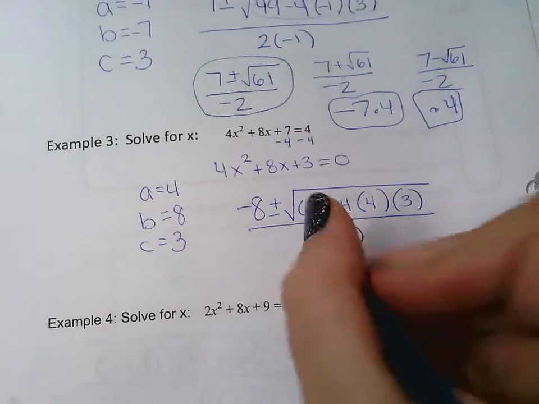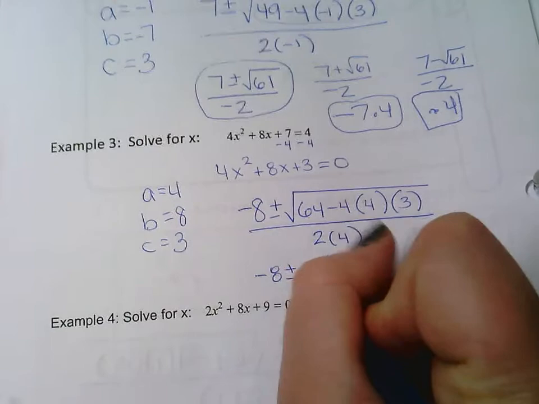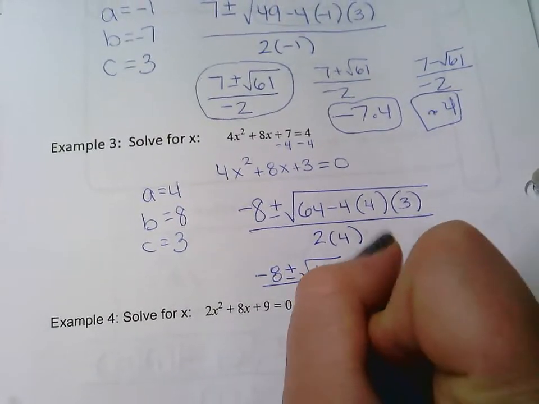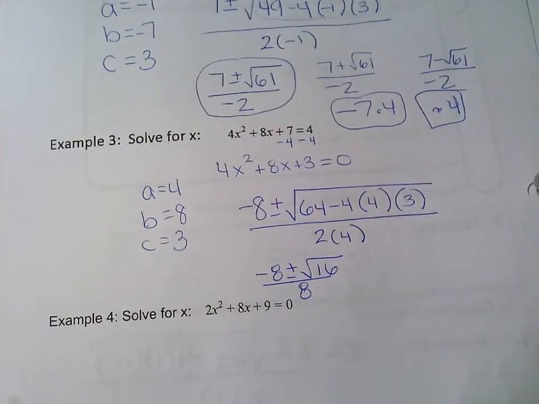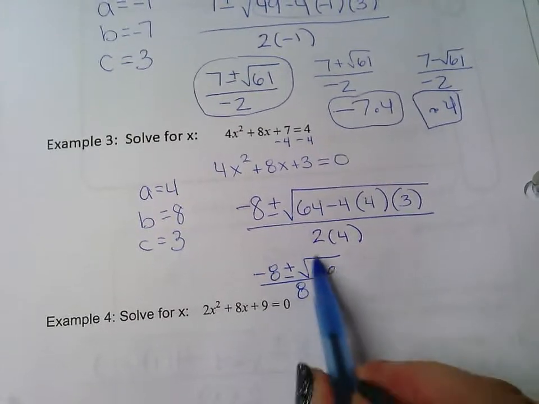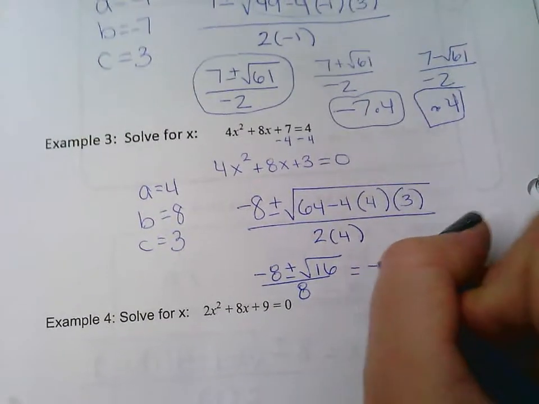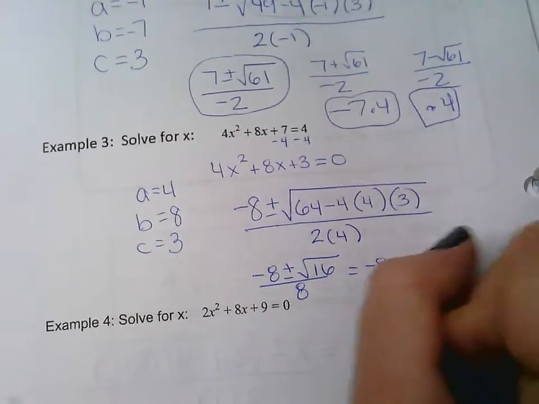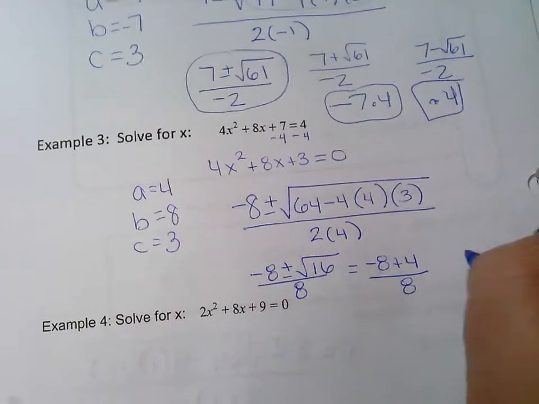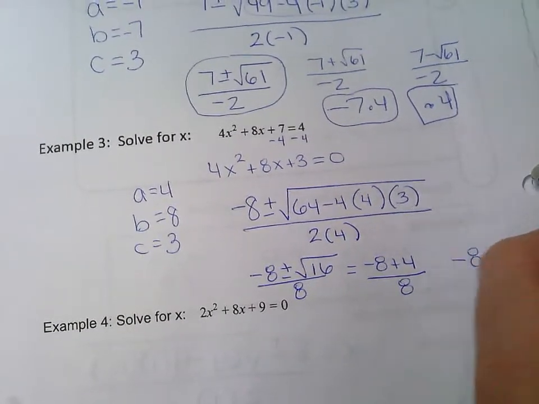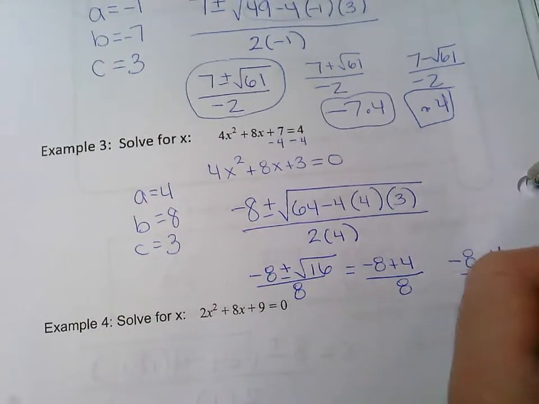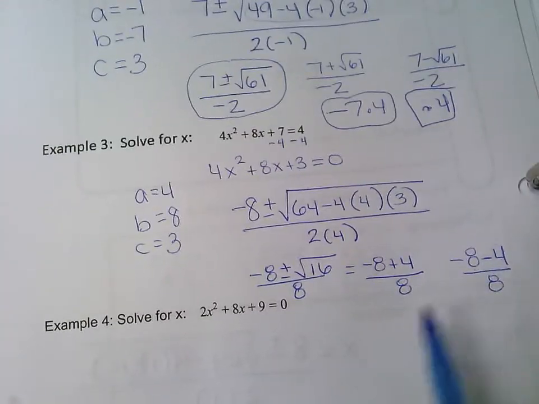So I've got -8 plus or minus the square root of 16 divided by 8. The square root of 16 is 4. So I've got -8 plus 4 divided by 8, and I've got -8 minus 4 divided by 8. So these are going to come out as nice fractions.